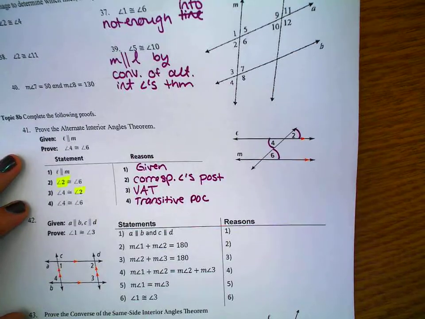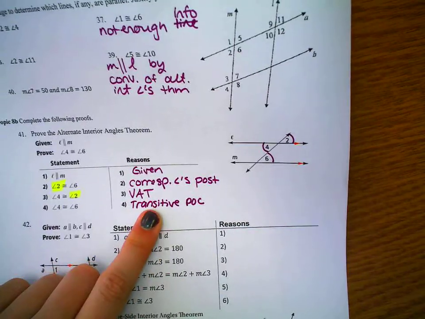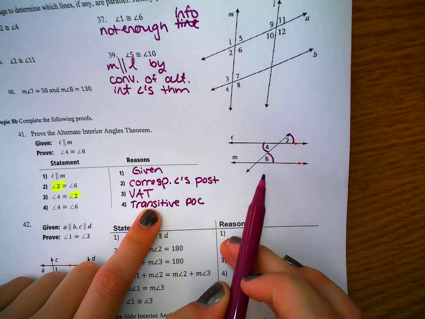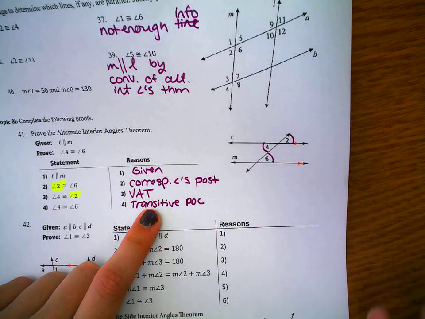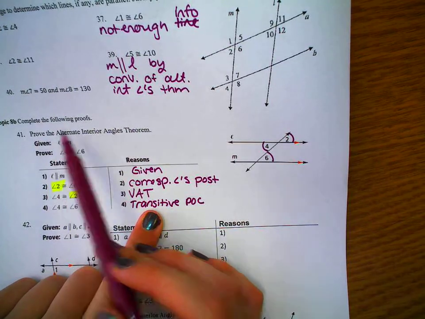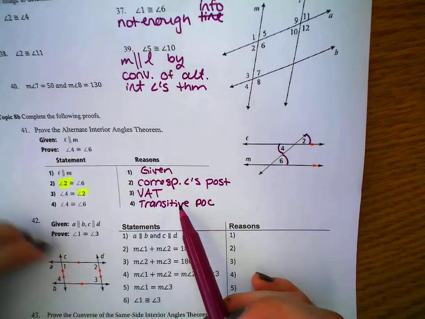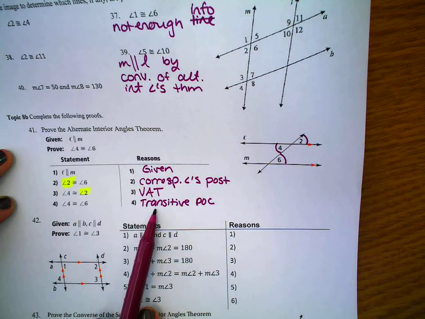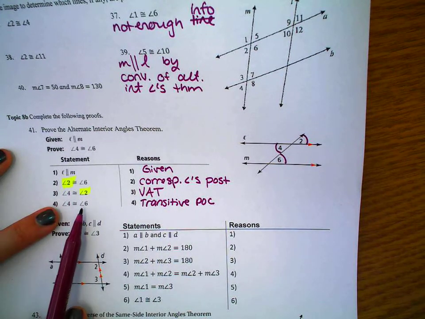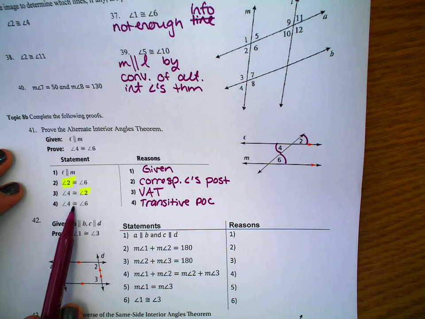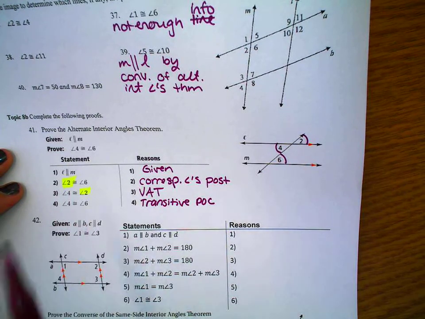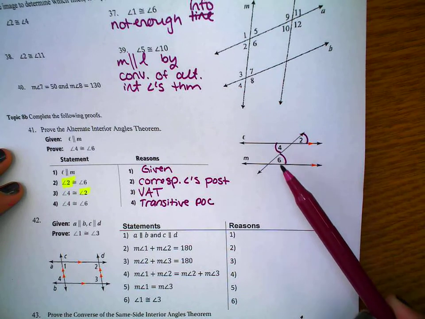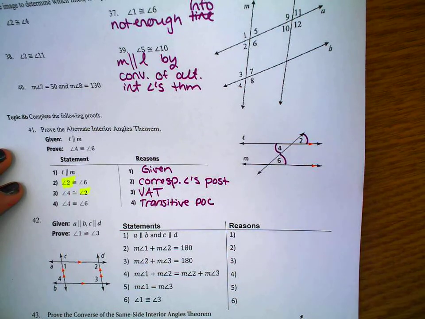Your reason for this should not be, well, aren't those alternate interior angles, so can't we use the alternate interior angles theorem? We cannot, because that is exactly what we're trying to prove. We can't use the theorem that we're trying to prove in our reasons below. So transitive property of congruence is the reason for why we can say that angle 4 is congruent to angle 6. This then proves that the alternate interior angles are congruent. That is the alternate interior angles theorem.